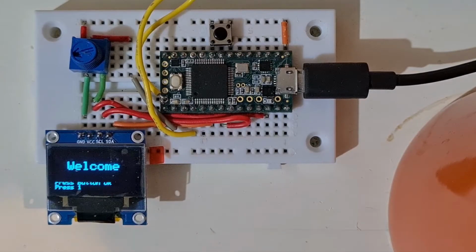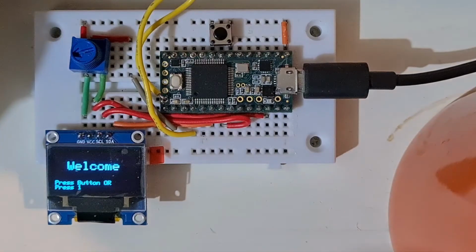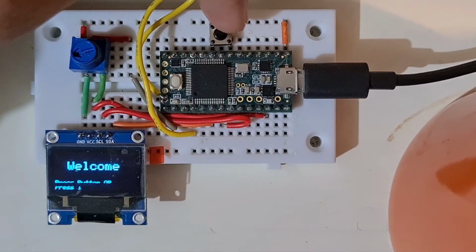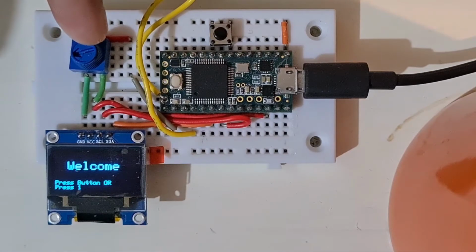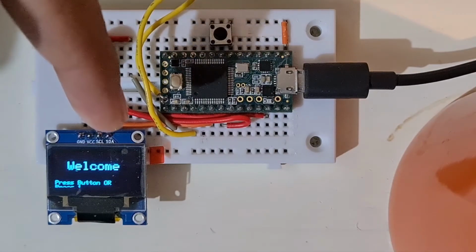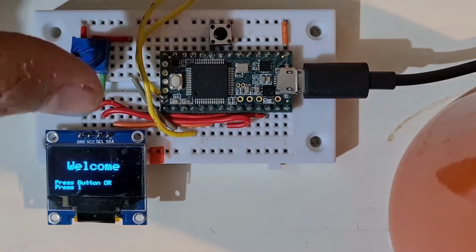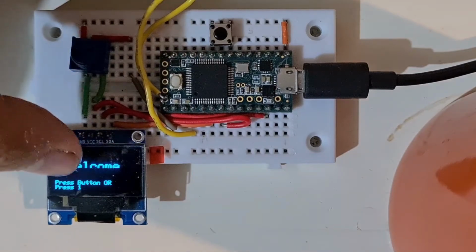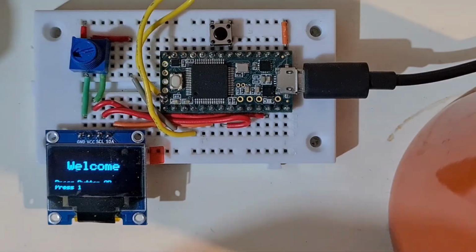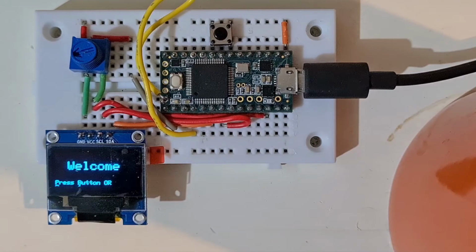This is the Teensy 3.2 board, and here is the push button that I'm going to use for selection and other purposes. This is the potentiometer, and this is the OLED display. First we can see the welcome window, and we can use the push button, or otherwise we can communicate with any serial method, like USB to a PC.